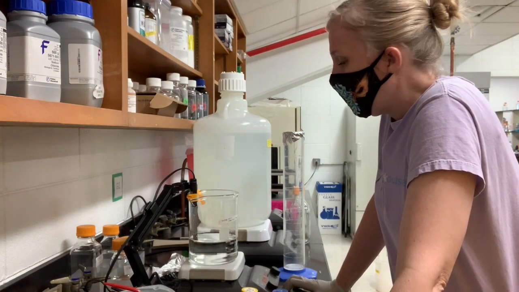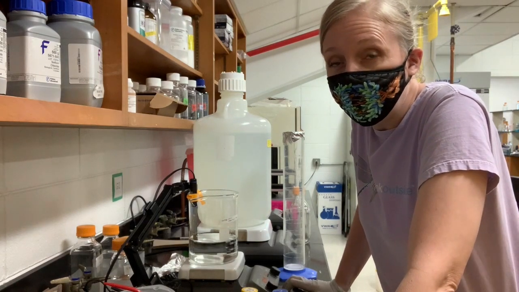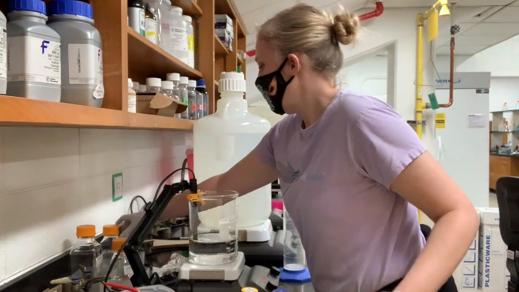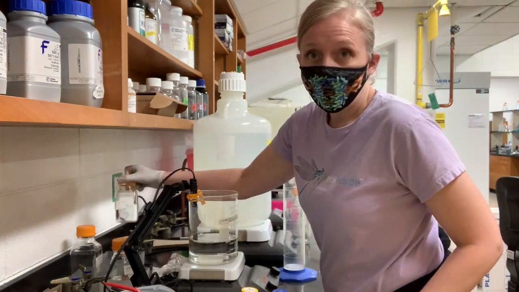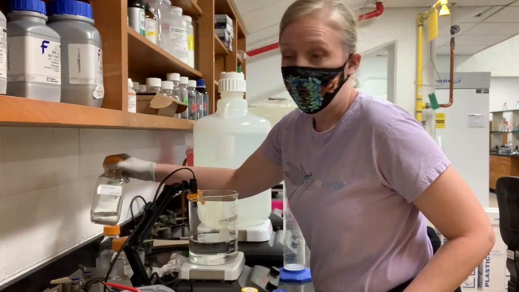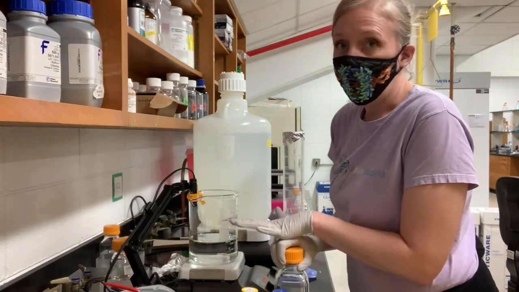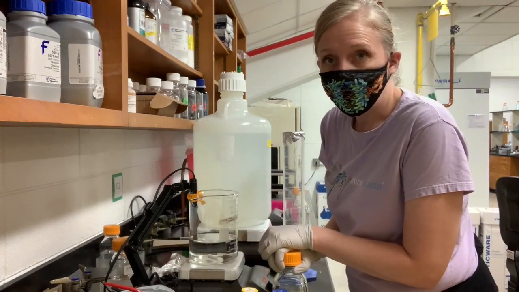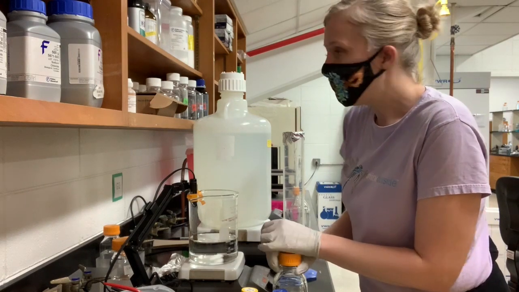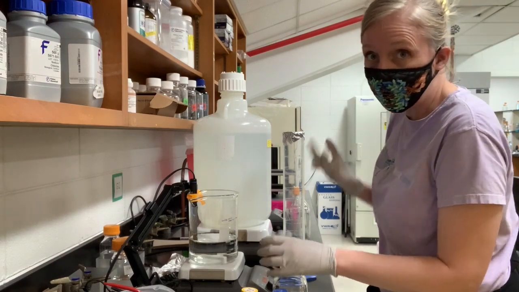Because this is 6.68 and I need to pH this solution to 7.4, I need to add a base. And we have some solutions back here, including 5 normal HCl if you need an acid, 5 normal NaOH if you need a base. Those will be the ones that you'll use. These are strong acids and strong bases, so you want to practice really good chemical safety when you're using them. Be aware of where the eye wash station and the shower are, just in case you get this on you.